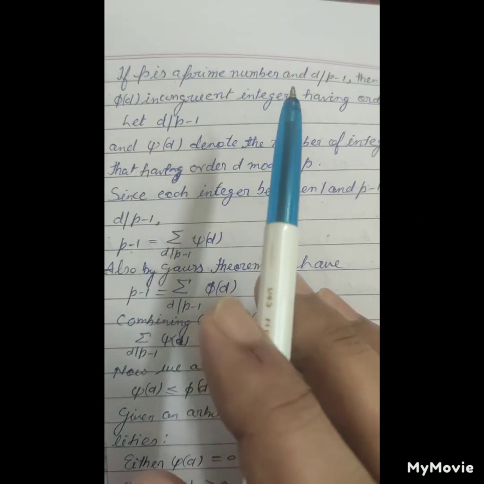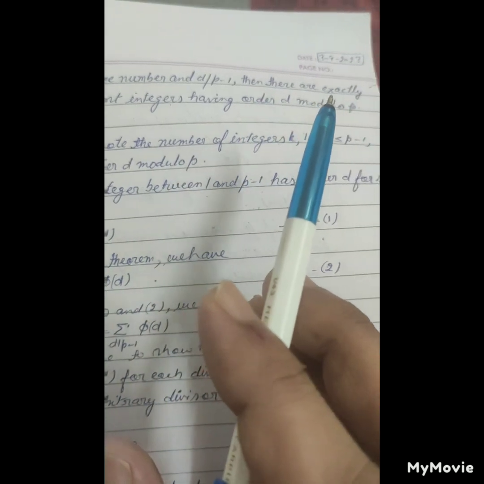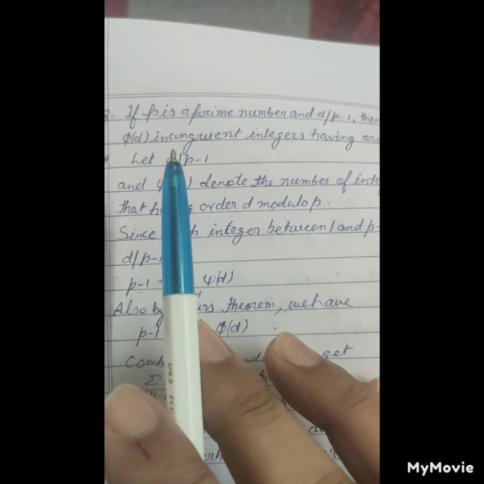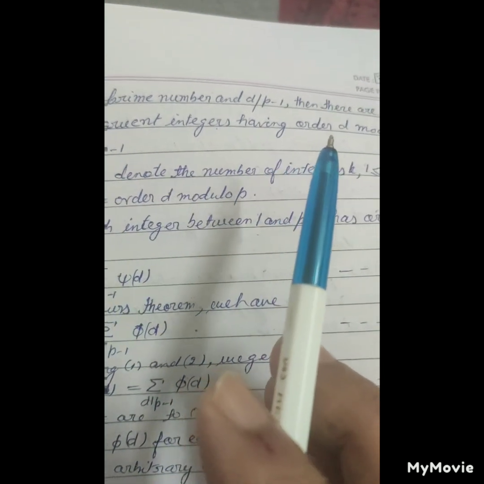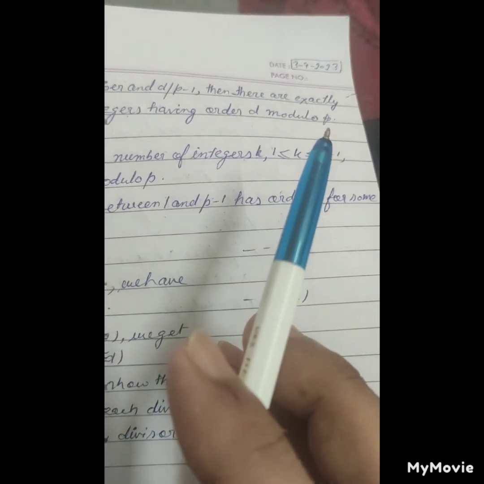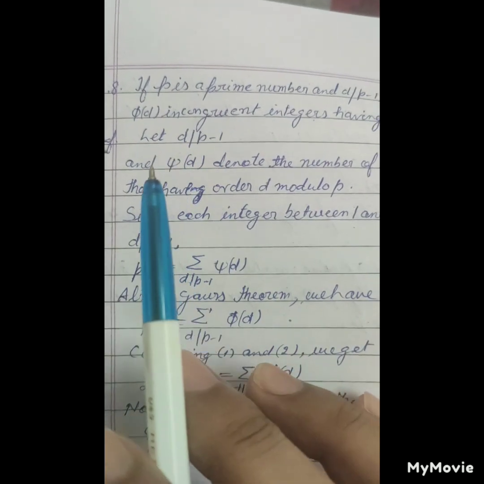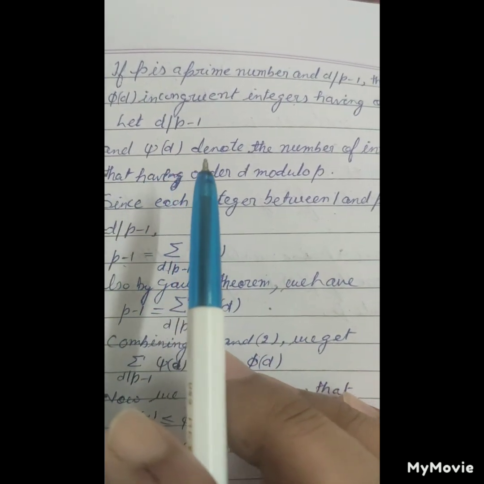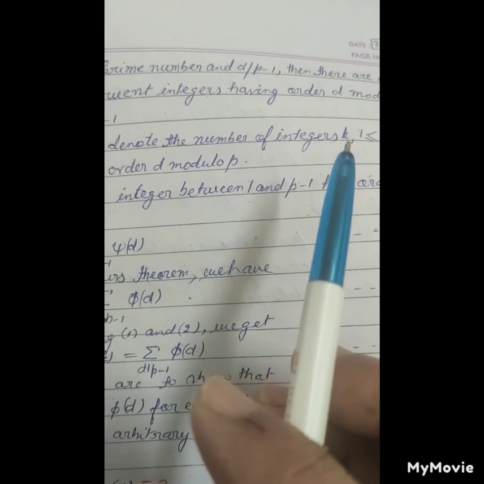If p is a prime number and d divides p minus 1, then there are exactly φ(d) incongruent integers having order d modulo p.